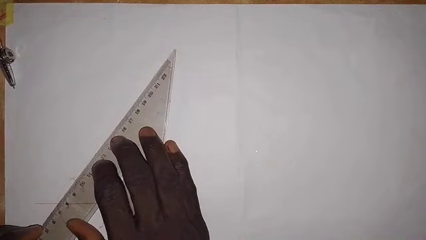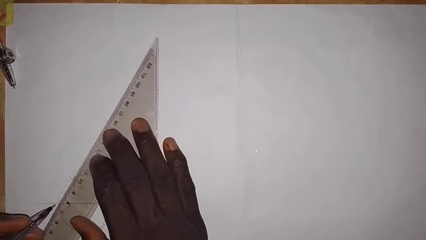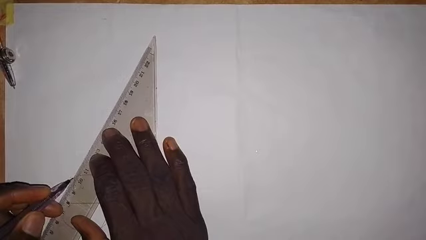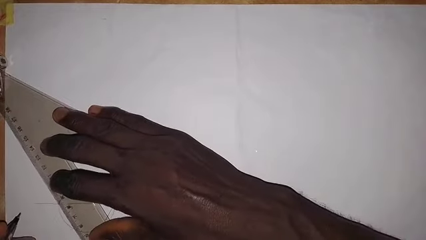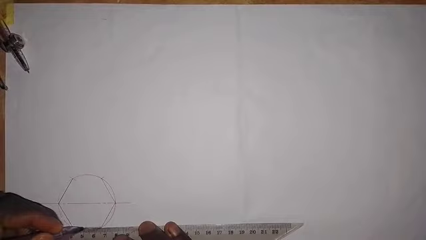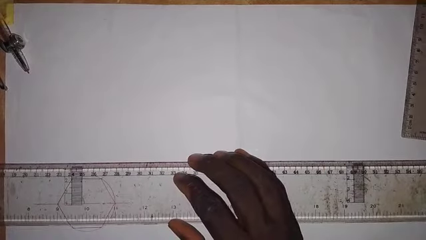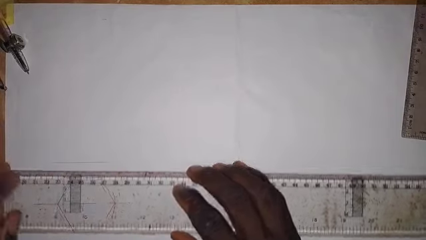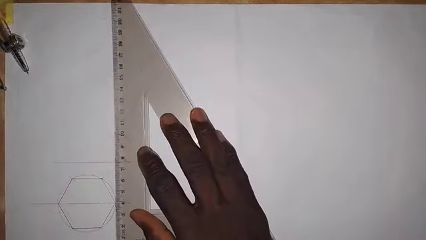For this one, I'm going to join this together and make it a thick line. I also join this together and make it a thick line. Then also I will join this together, and then this will be joined together, each as a thick line. Now I'm going up a little bit, taking a little distance up, and then I will draw a horizontal line. Then I'm going to project a line from this point.